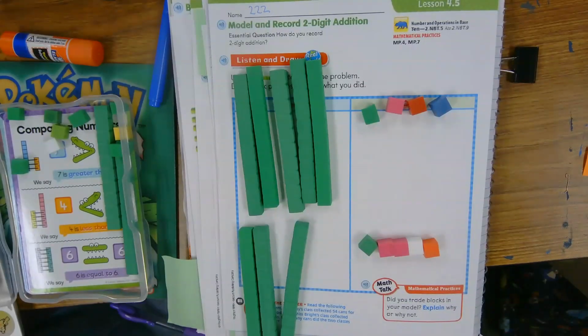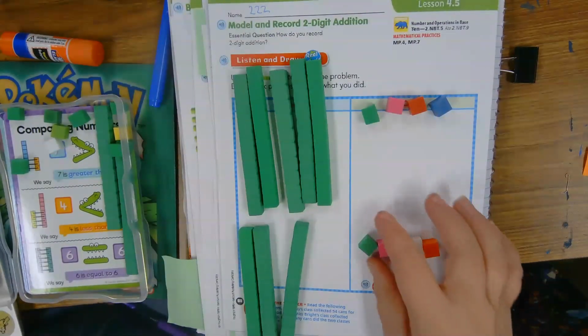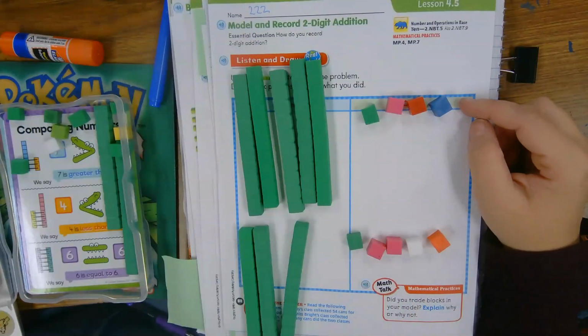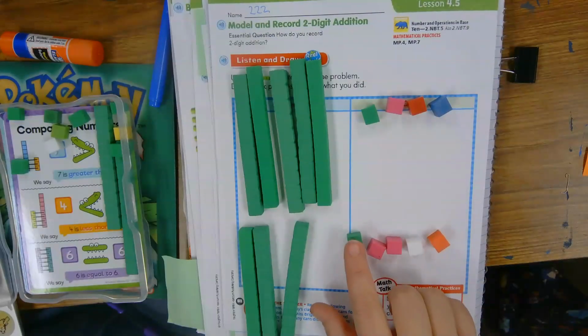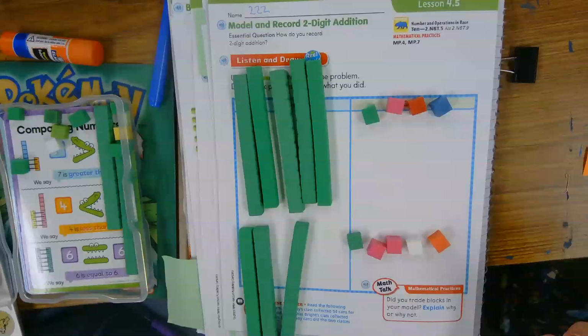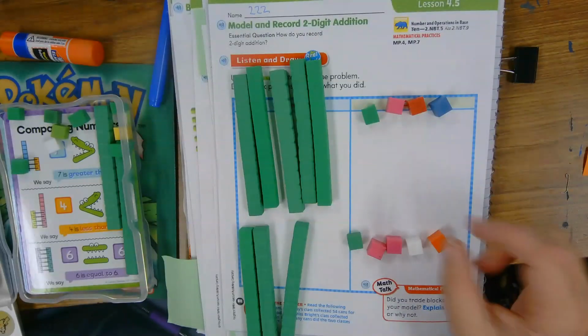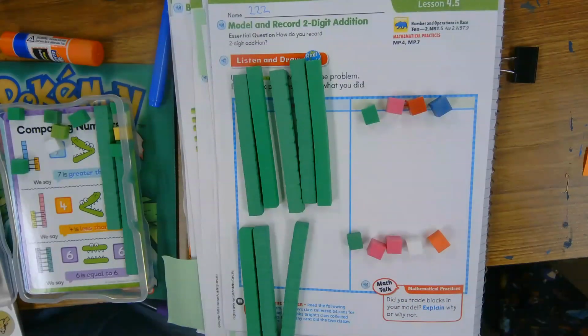All right, so remember, we do want to check first if we can make a 10. So let's see. To make 4 a 10, I need 6. 1, 2, 3, 4, 5. I don't have enough. To make 5 a 10, I would need 5. 1, 2, 3, 4. I don't have enough, so I can't make a 10, so I'm not going to have to regroup in this one.